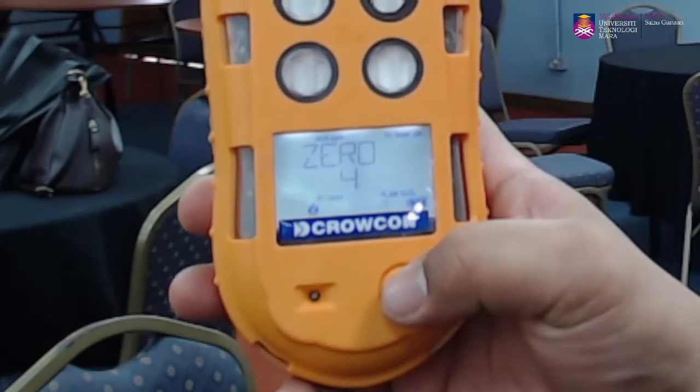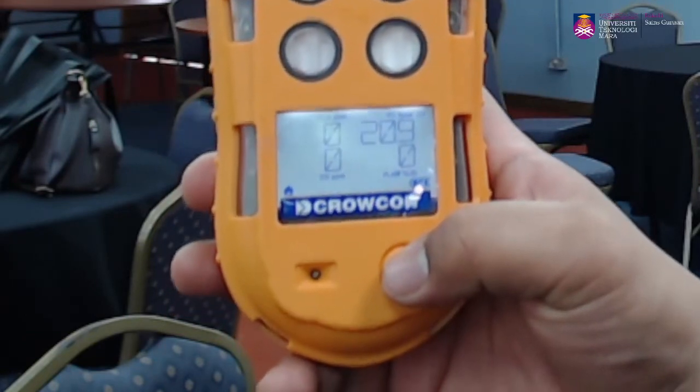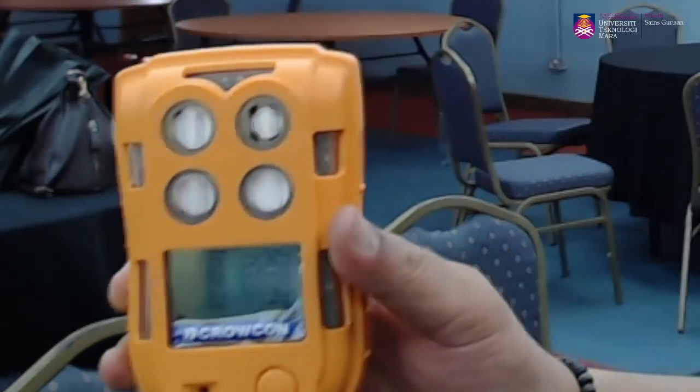And then it will provide automatic zeroing for 5 seconds. No need to press anything. When we turn it on, it will go through the process by itself.